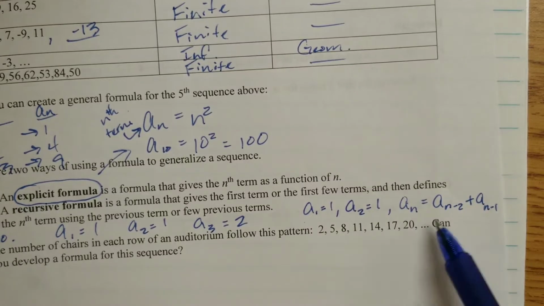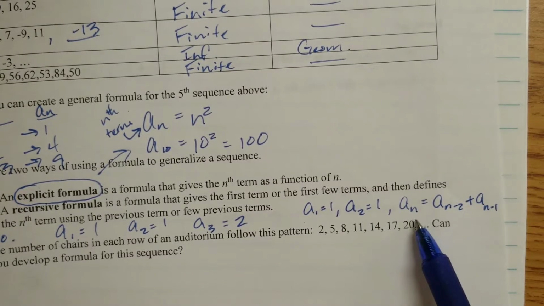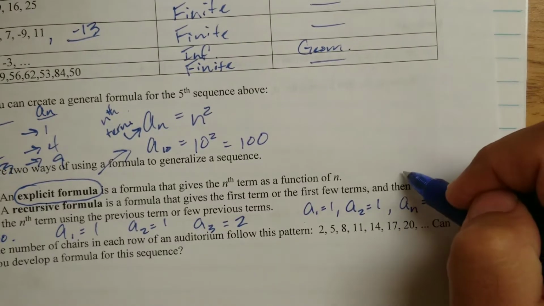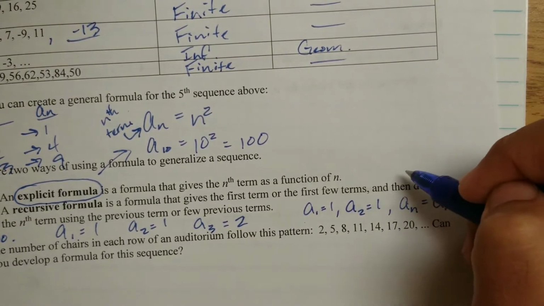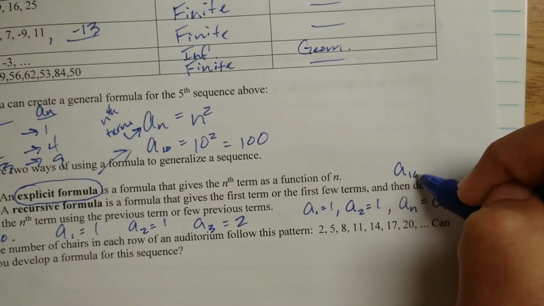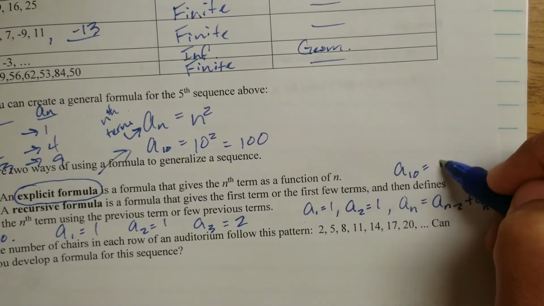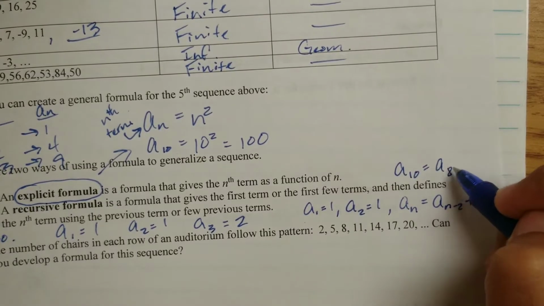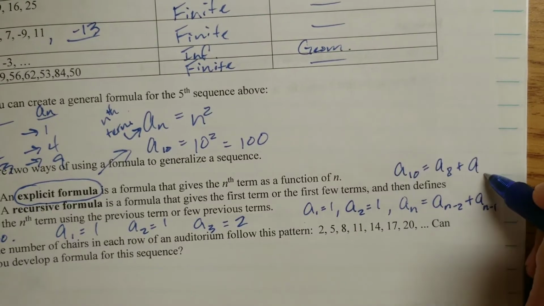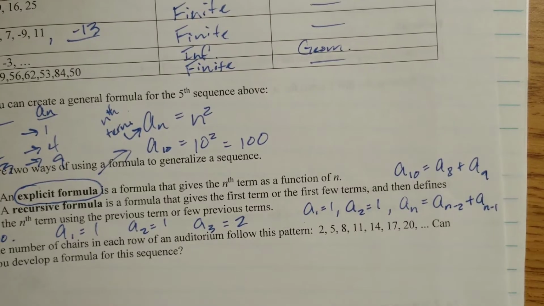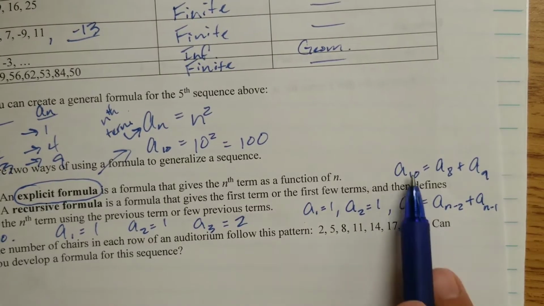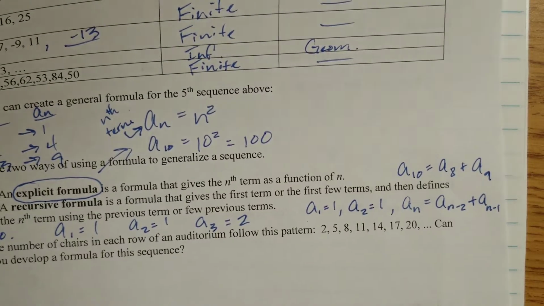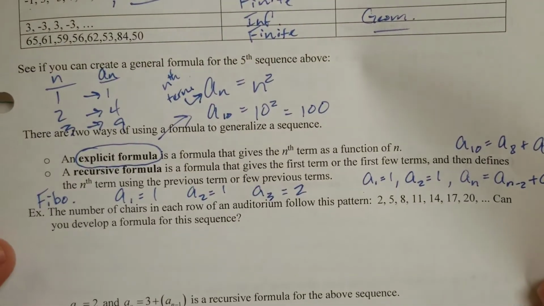So just plug in some. If you wanted to find the 10th term, I'll just write it up here. If you wanted to find the 10th term, you would need the 8th term, 10 minus 2, plus the 9th term in order to find the 10th term. Okay, but that's recursive. We'll spend more time on that next week.